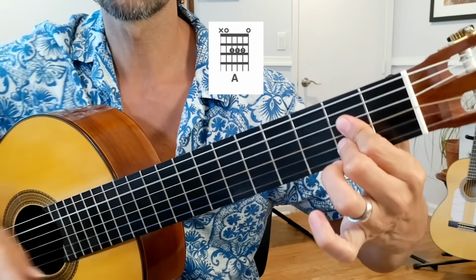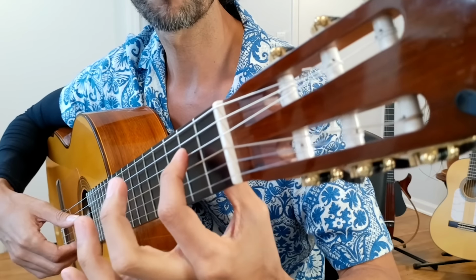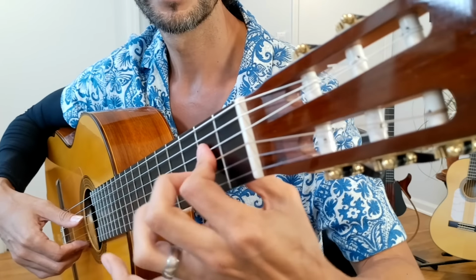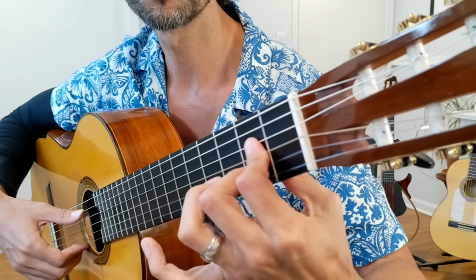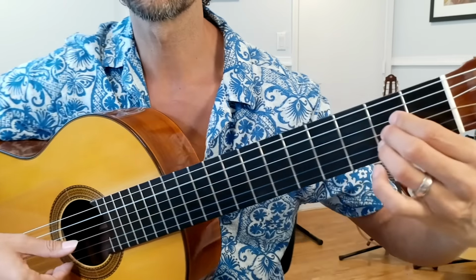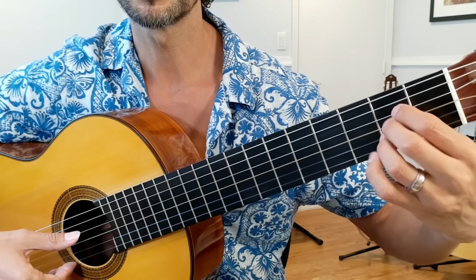This is a very typical way of playing A in flamenco guitar, even in classical guitar, where I have a partial bar. I'm barring my 4th and 3rd strings, and then really I put my 2nd finger on my 2nd string, C sharp, and then just bar these 2 right above it. You can also do it this way, where it's 1, 2, and 3. So the notes are E, A, and C sharp.